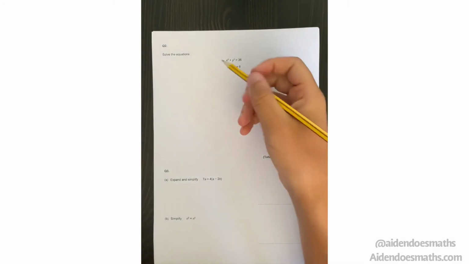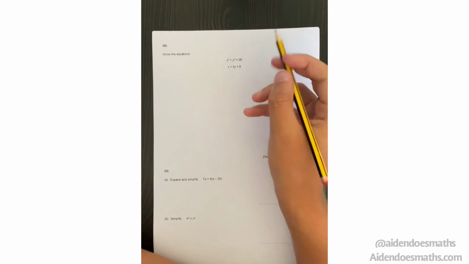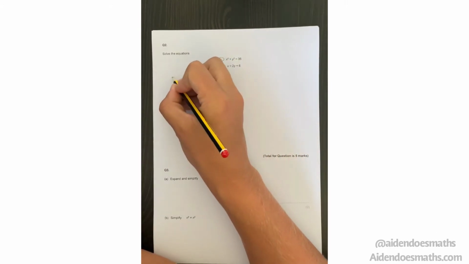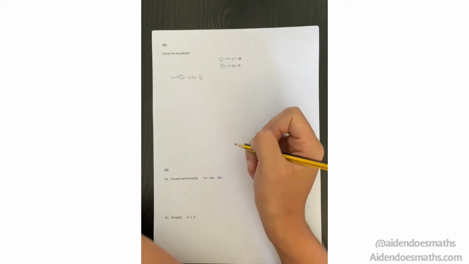On to question 2, we've got simultaneous equations here. One of them is a quadratic with the x squared. One of them is a linear equation. Okay, so what can we do here? First of all, we know that x is equal to this part. We've got an x there, but it's x squared. So we can sub, let's call this number 1, this one number 2. So sub 2 into 1.